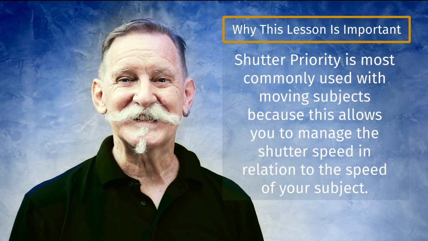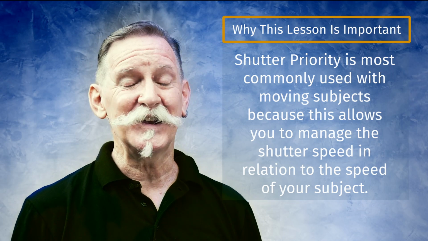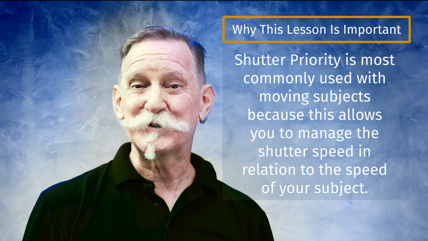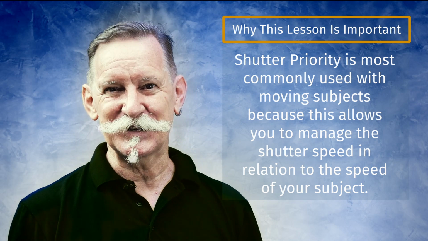When you want to freeze your subject, you can choose a faster shutter speed, or if you want to let your subject blur, you can choose a slower shutter speed.